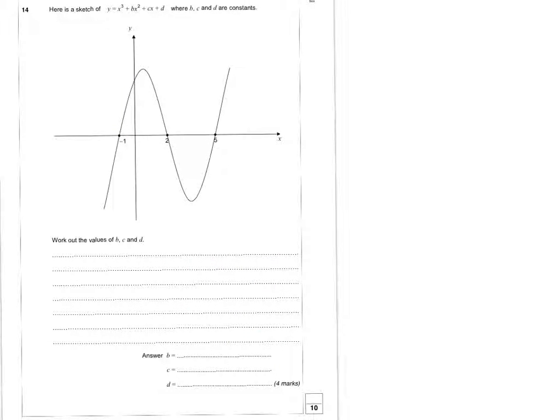Question 14. Here is a sketch of y equals x cubed plus bx squared plus cx plus d, where b, c and d are constants. Work out the values of b, c and d.